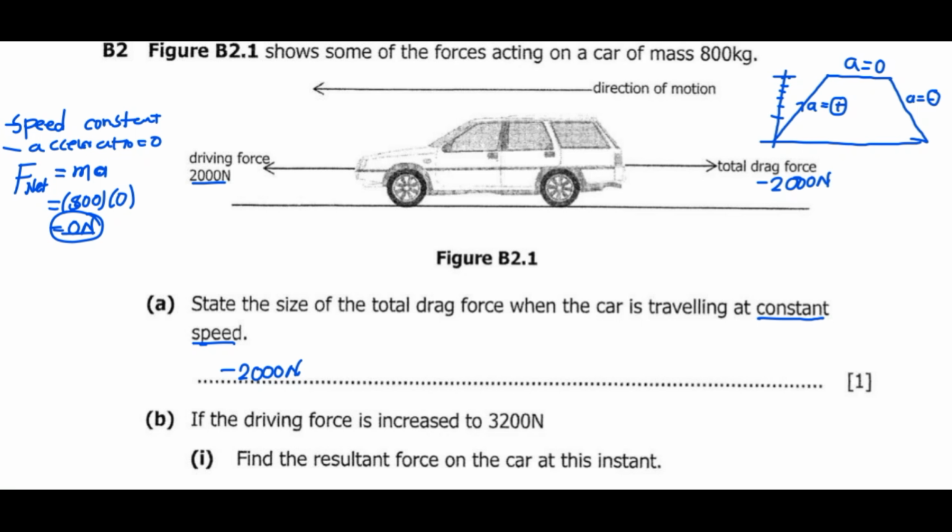So the first point that I want you to have in mind here is, if a car or an object is moving at a constant speed or velocity, the acceleration is 0. When the acceleration is 0, the net force is also 0, because the relationship between acceleration and net force is directly proportional. So you only have a net force in conditions where the car is changing its speed by either increasing or decreasing. So that's the point here.